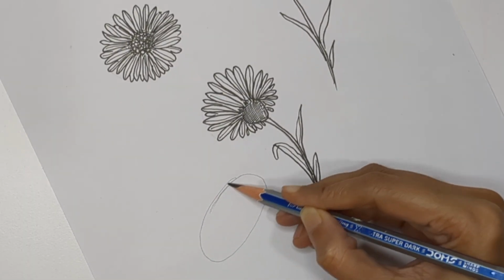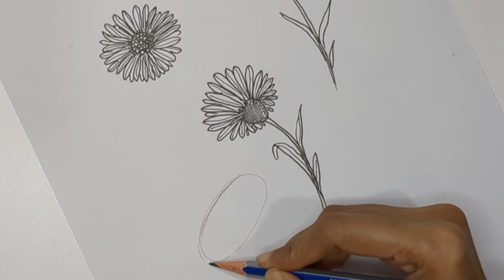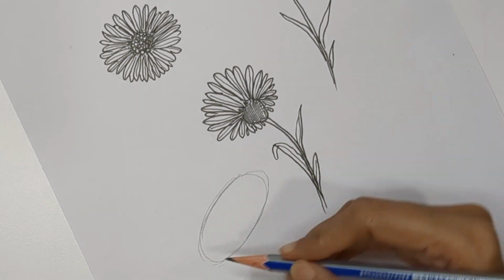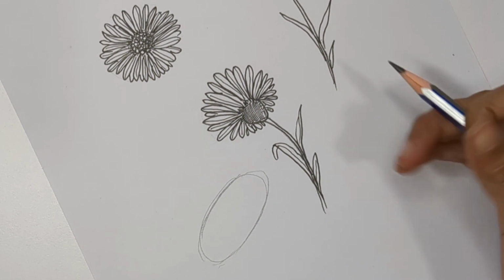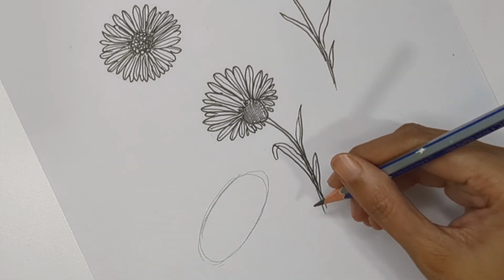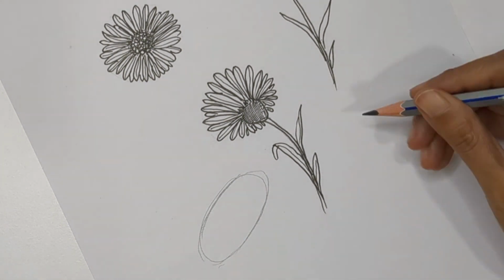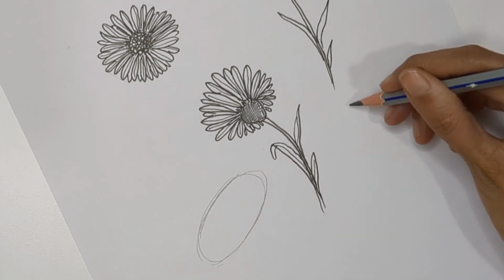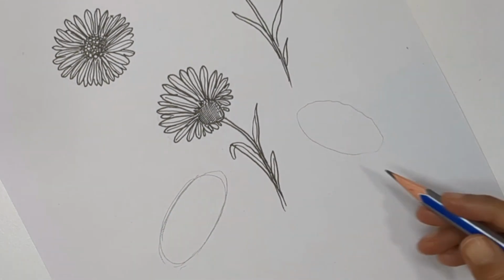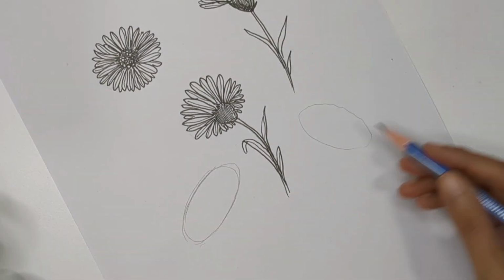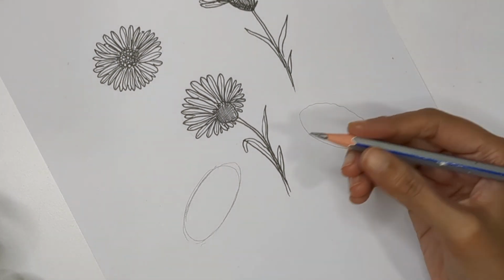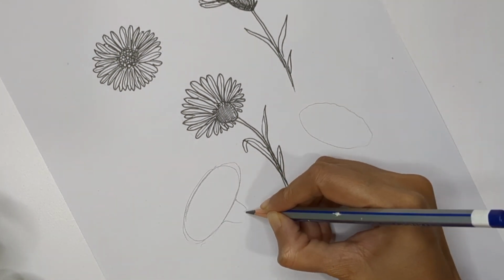Like this one is tilted towards the left side, so we are creating an oval shape which is more tilted towards the left side. Same thing you can do for the right side as well. So create an oval shape which is more tilted towards the right side. We are going to repeat the same thing for these two perspectives. The only difference is the direction.